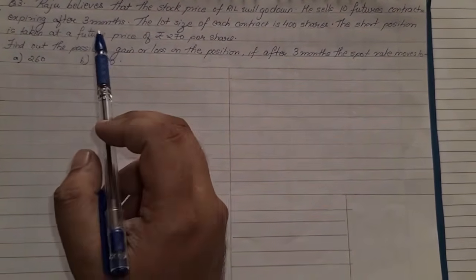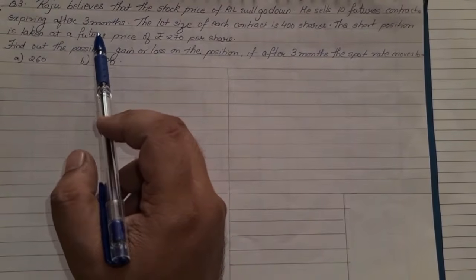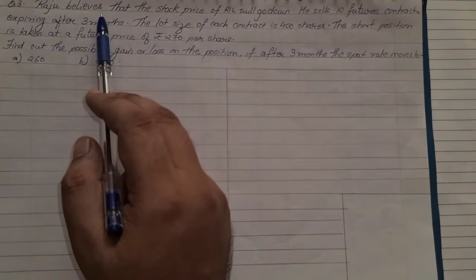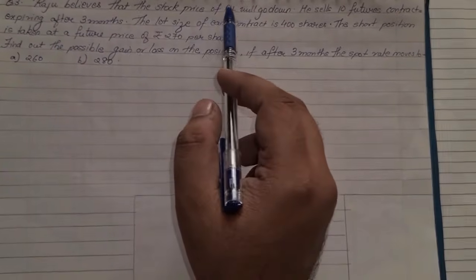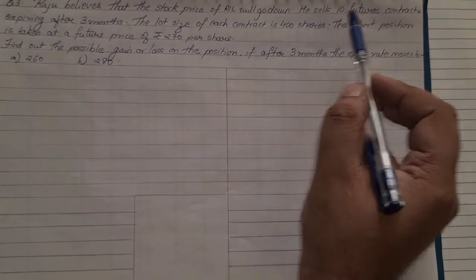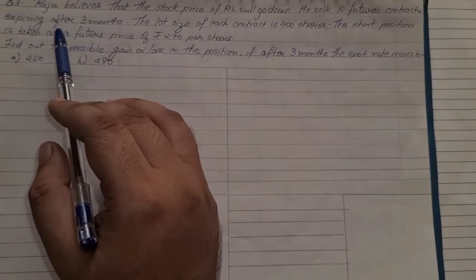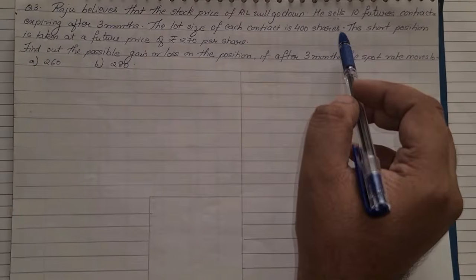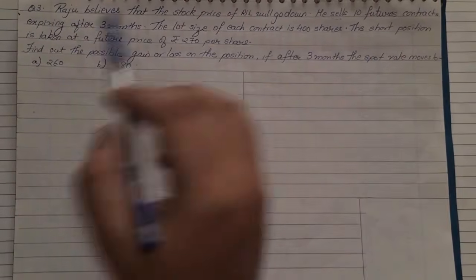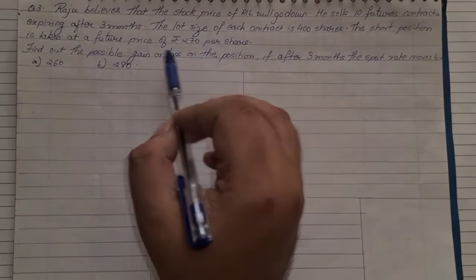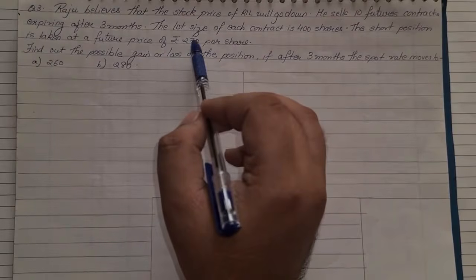Okay, now this is our question number 3. I'll read out the question once. It is given that Raju believes that the stock price of Reliance will go down. He sells 10 future contracts expiring after 3 months. The lot size of each contract is 400 shares. The short position is taken at a future price of rupees 270 per share.